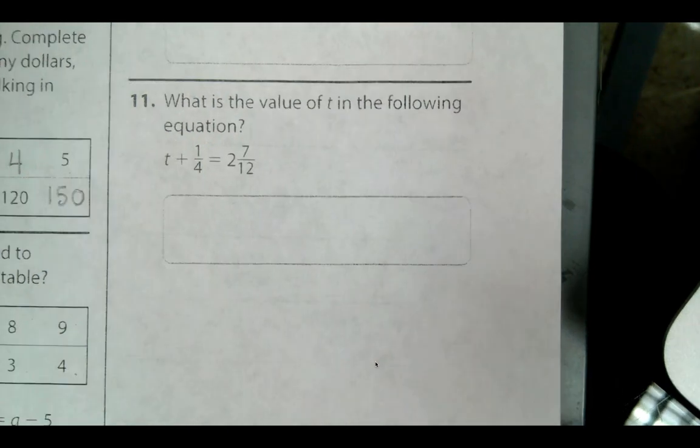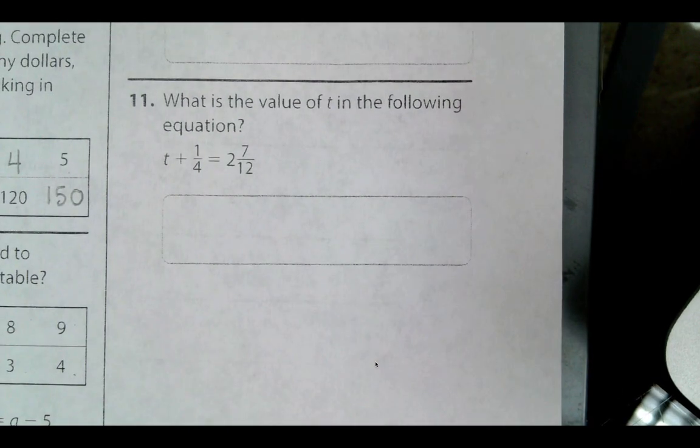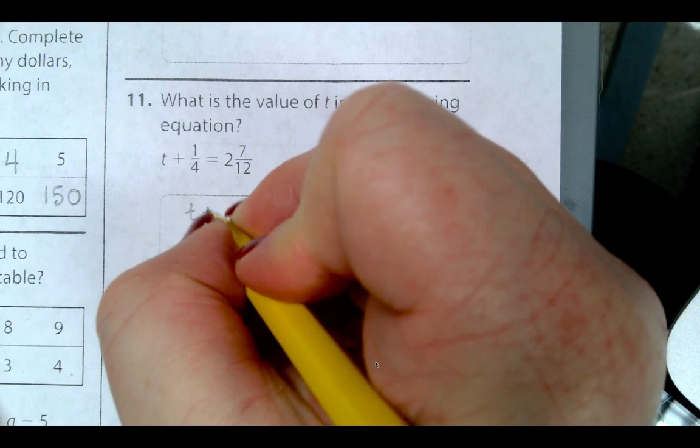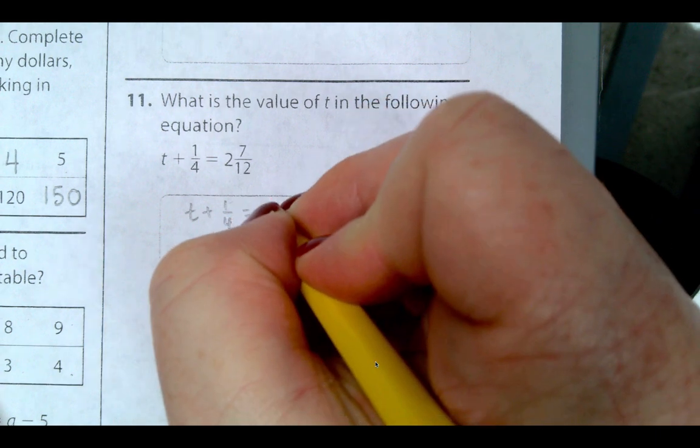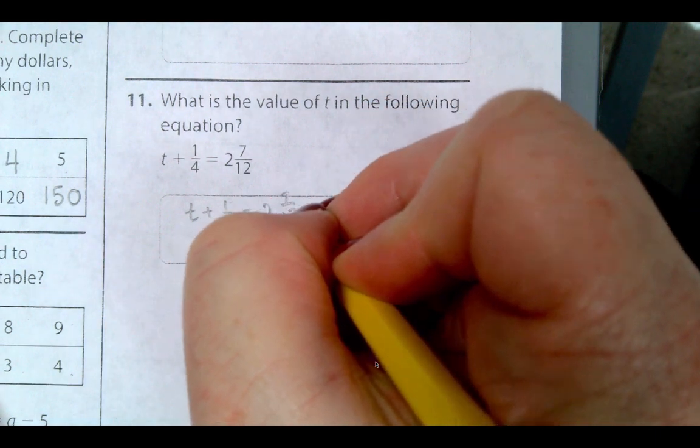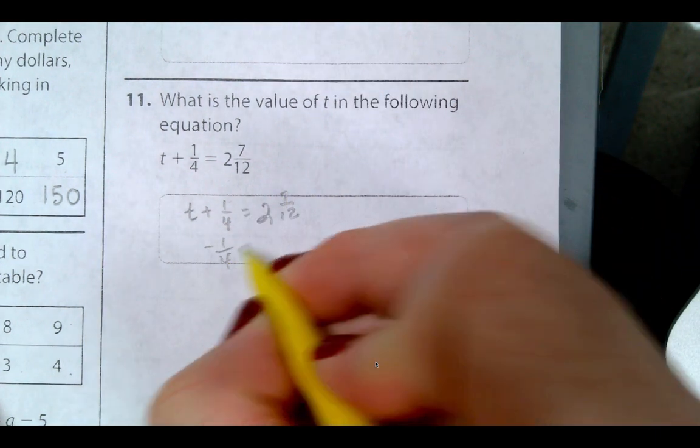Number 11. What is the value of t in the following equation? You will have to solve this, and you'll have to type in an answer, I think. I can't remember. If it has to be a fraction answer, I think I gave you multiple choice. What do I have to do, Gabe? Okay, you have to convert 1/4 into 3/12. Then you have to subtract that from 2 and 7/12.